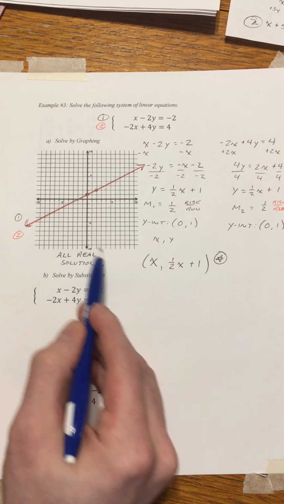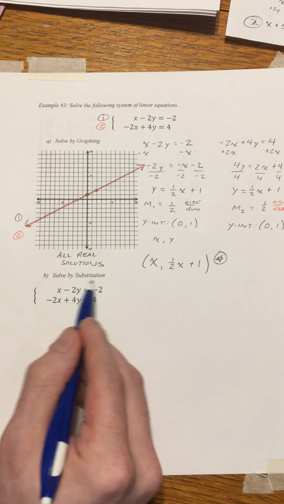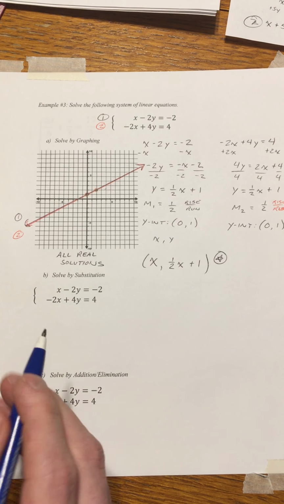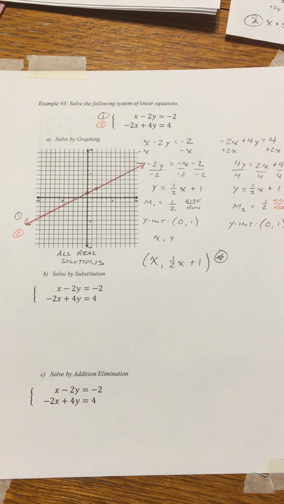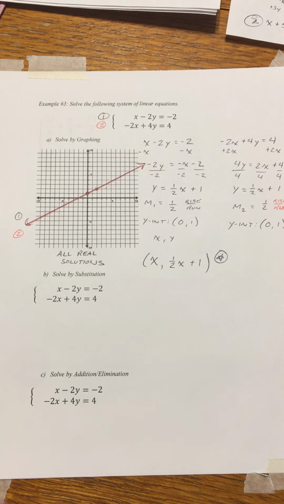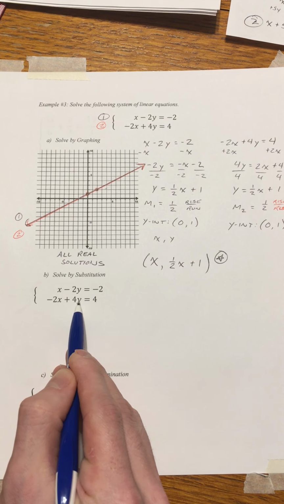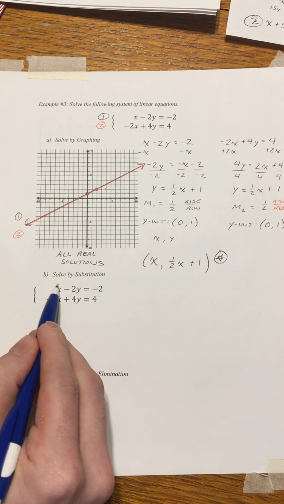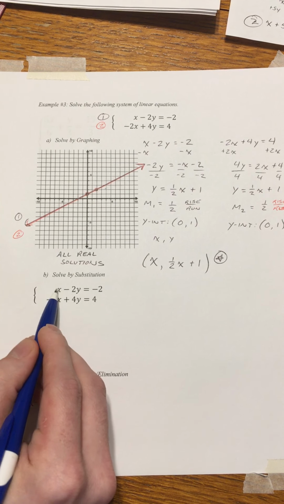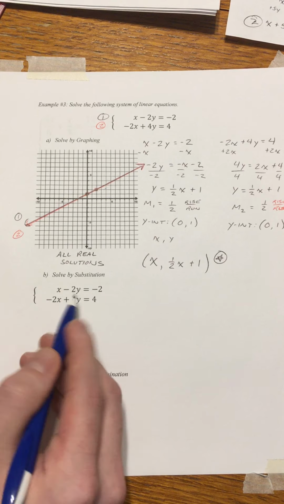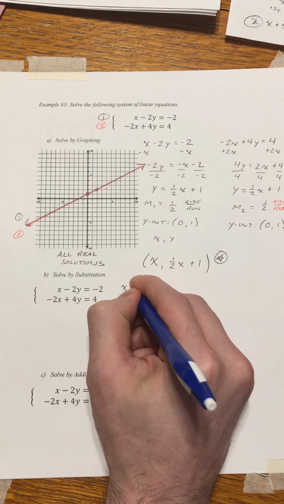Now, knowing that it's going to be all real solutions, when we solve by substitution, we expect to find a true statement, no matter what it is. So to solve by substitution, we either get this x by itself, this y by itself, that x by itself, or that y by itself. So we already see we have a coefficient of 1 in front of x. It'll be very easy to make this solvable for x. So I'm just going to write that over here.